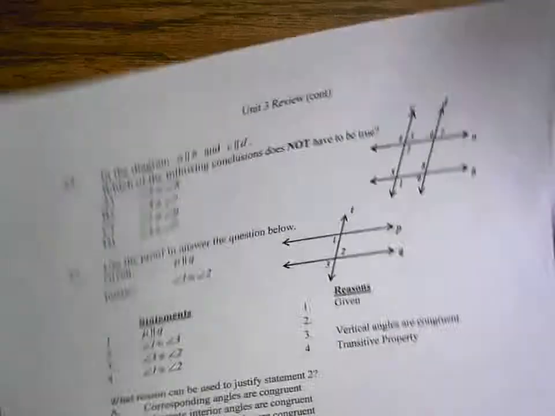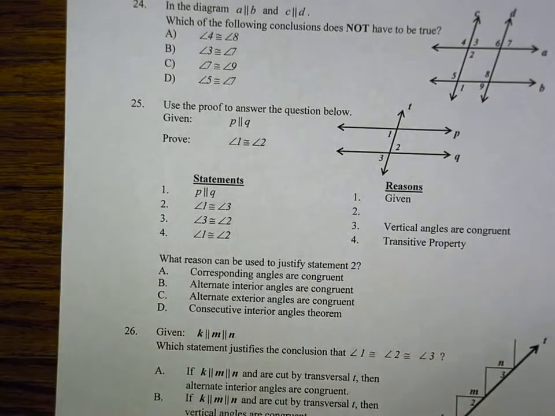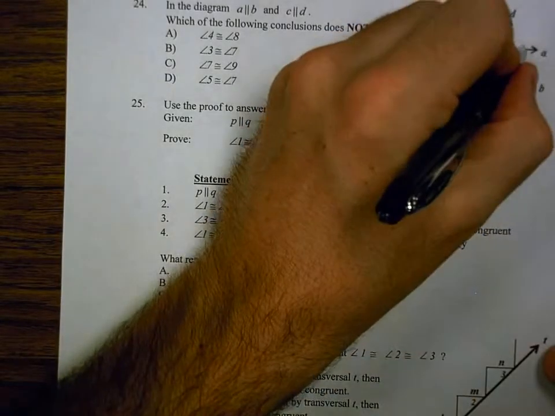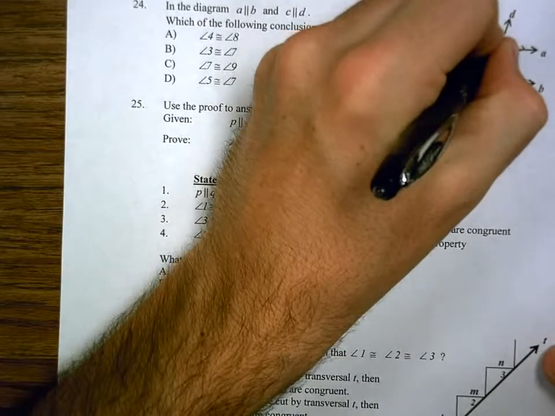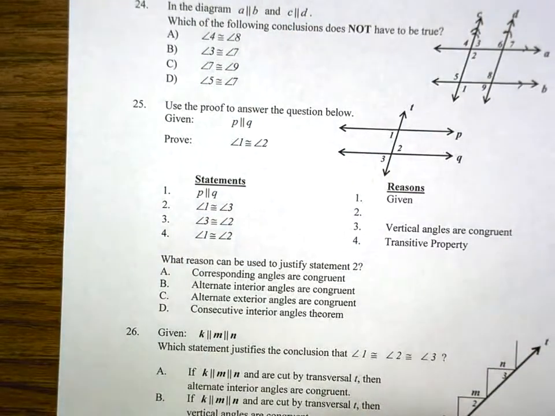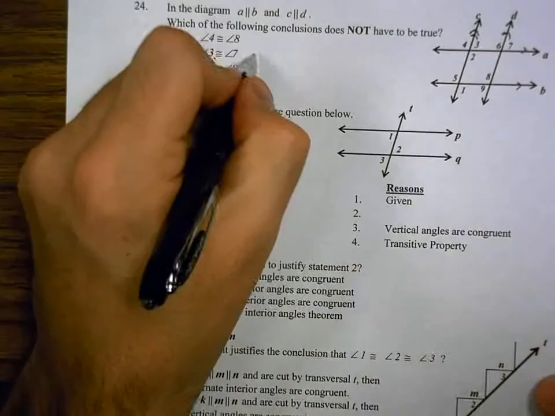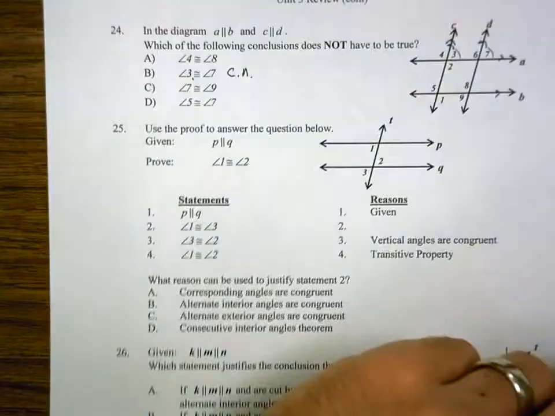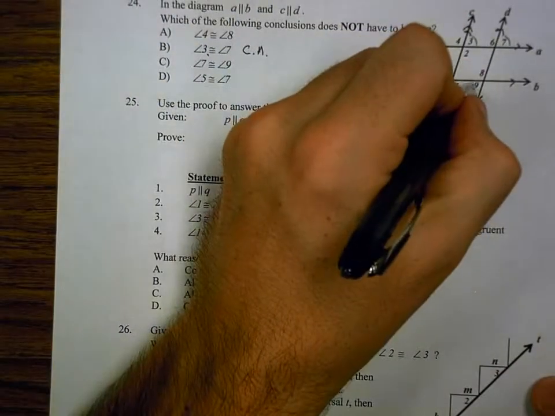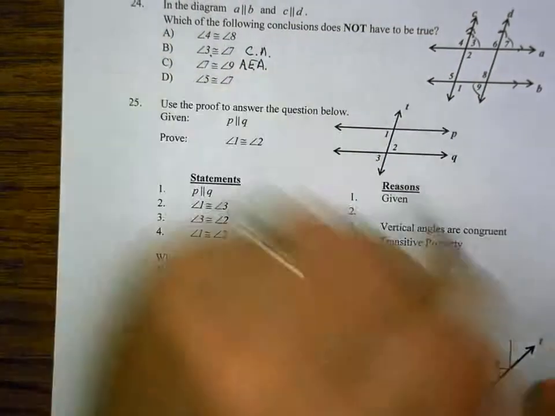On to our last page here. 24. We have A is parallel to B, C is parallel to D, which does not have to be true. So we can go with some automatic ones first. Let's look at 3 and 7. 3 and 7 are corresponding angles. That's these two. 7 and 9 are alternate exterior angles. So we know those work.